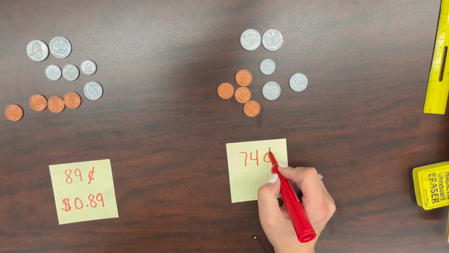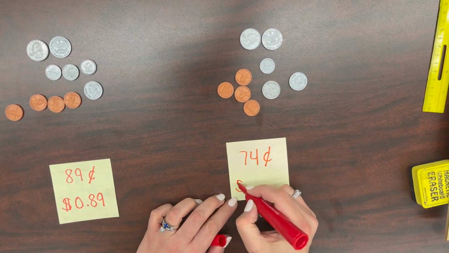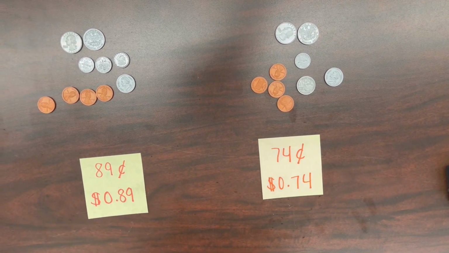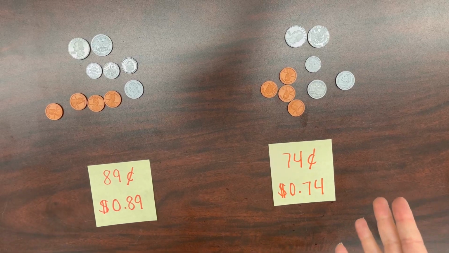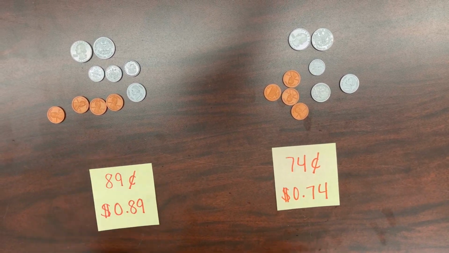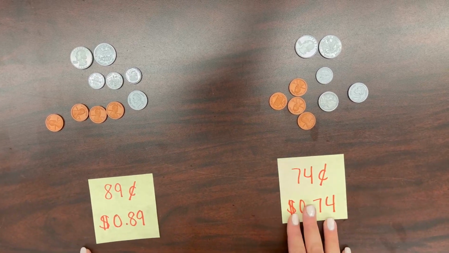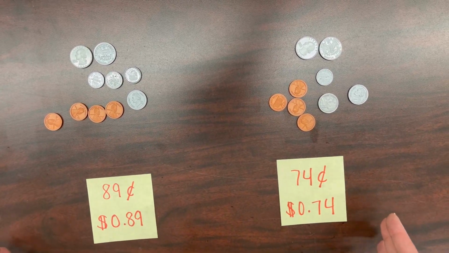And so as we're working with money with the children, we're always having them compare their values so they are aware of how much money they have. So we would say, which group has more? They would identify this one. A further question might be, how much more? And so we would subtract 74 from 89 to discover the difference.